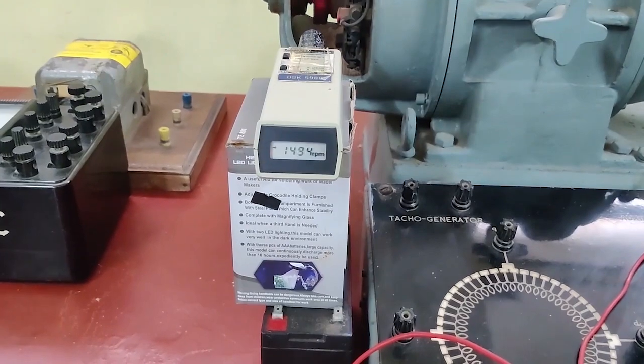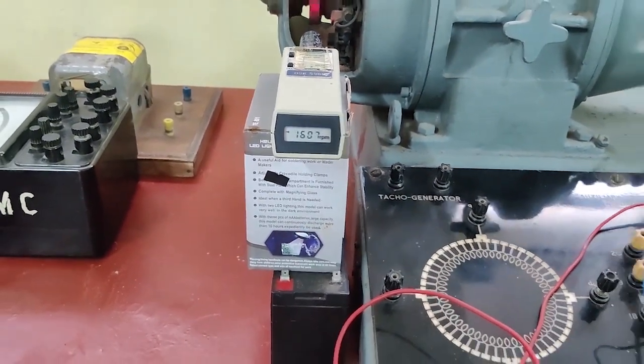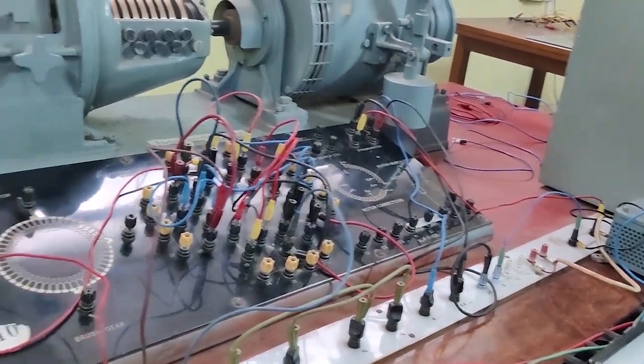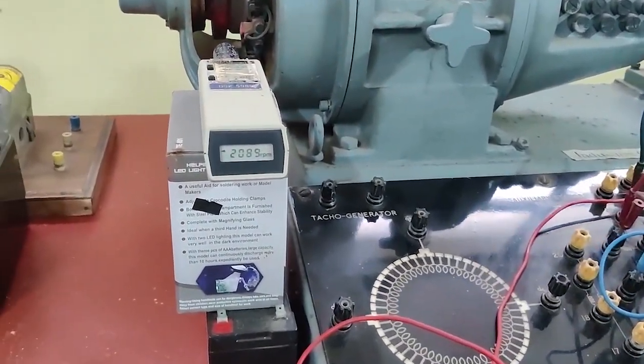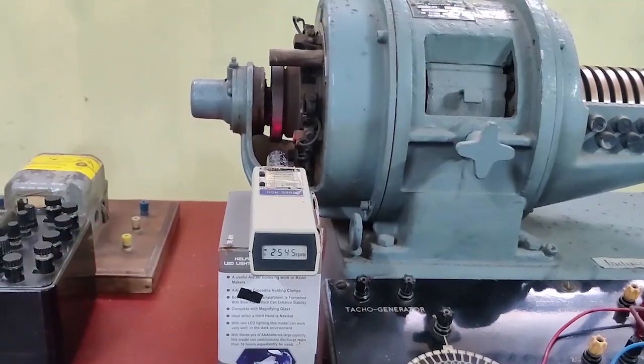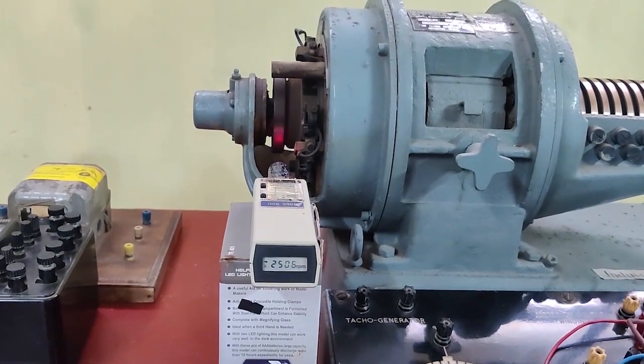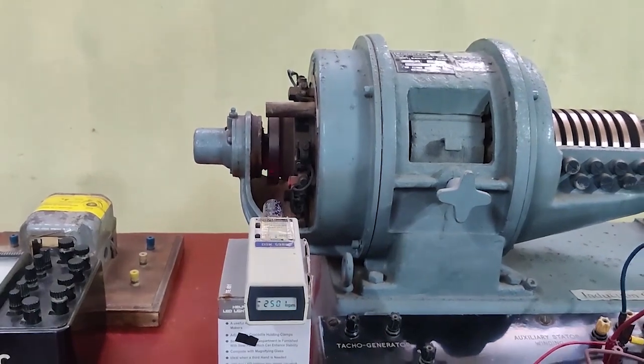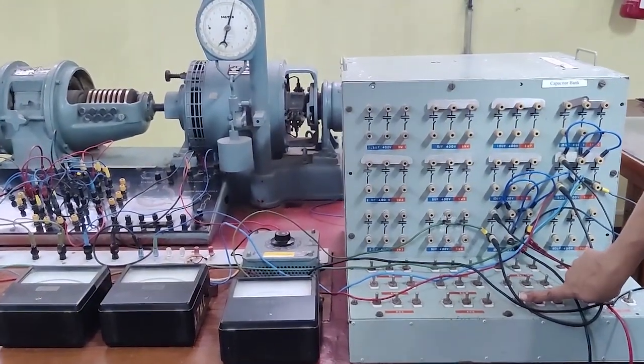As we did before, we can increase the prime mover speed by varying the field current control. As you can see, now the speed is 2500 rpm. Now we switch on the capacitors.